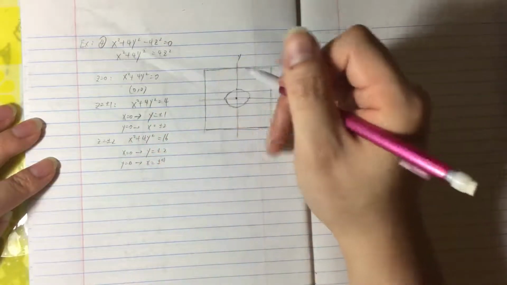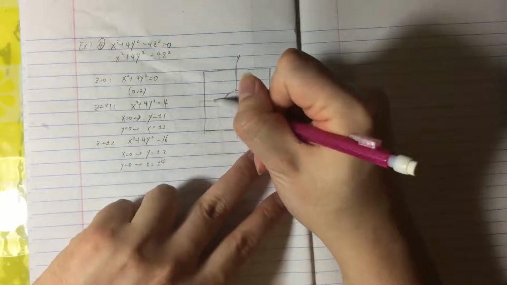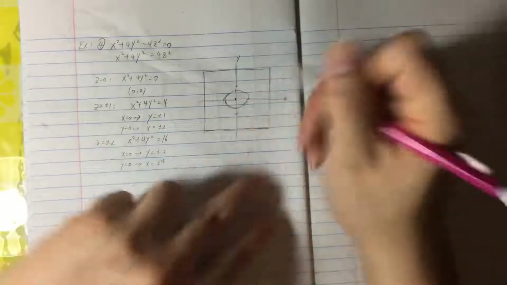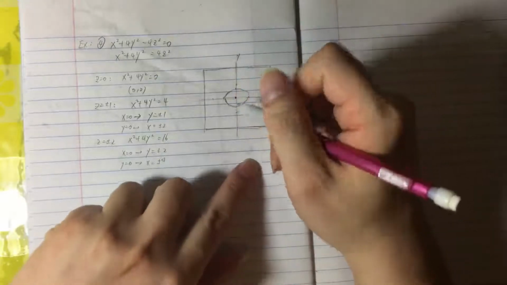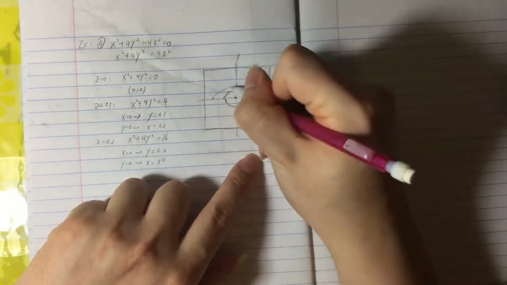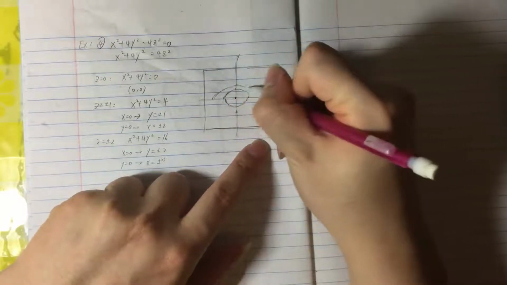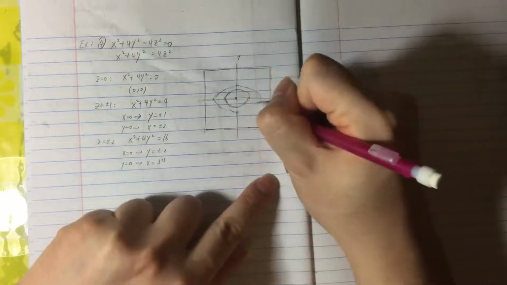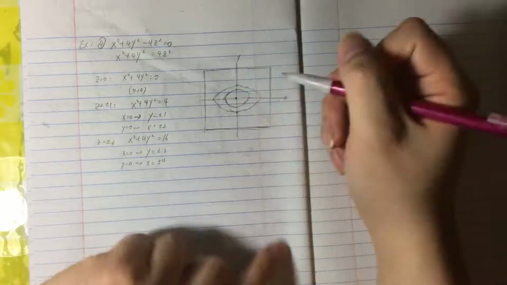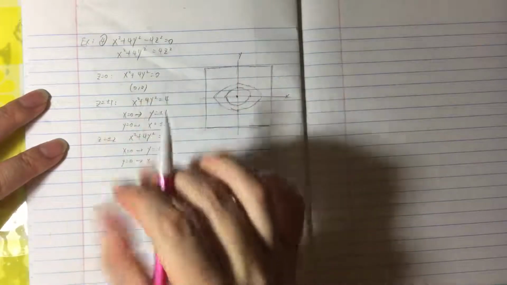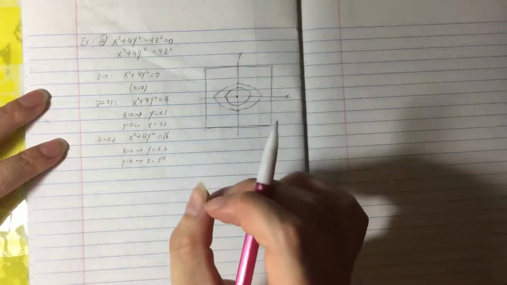That's an ellipse, but it's wider and larger, still wider in the x-axis, narrower in the y-axis. So we can see that as z increases, the ellipse gets larger.